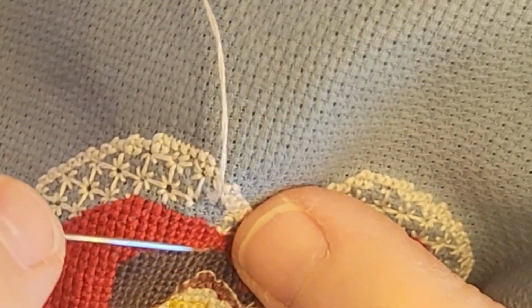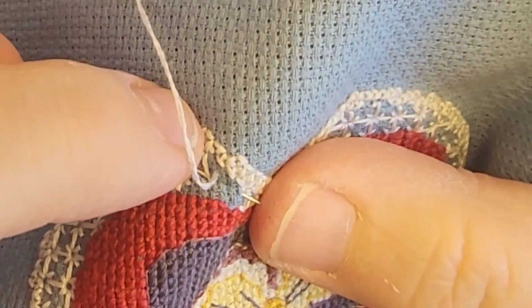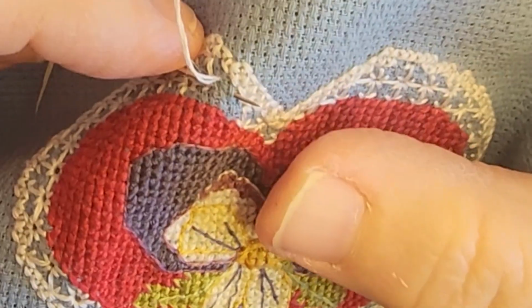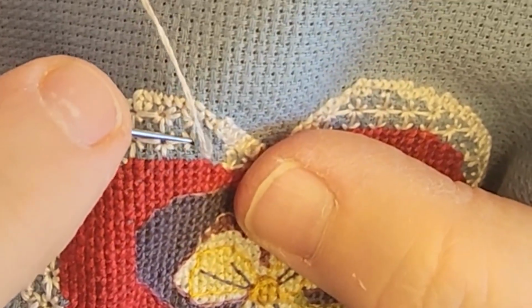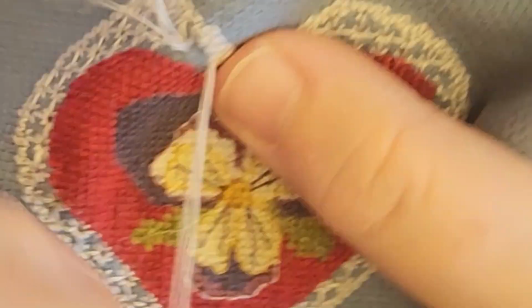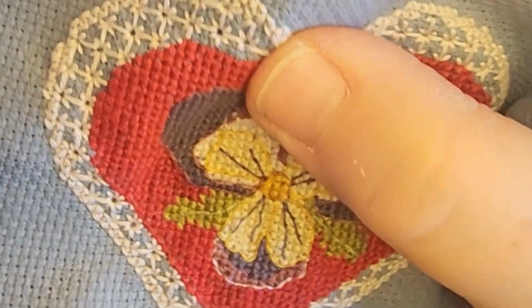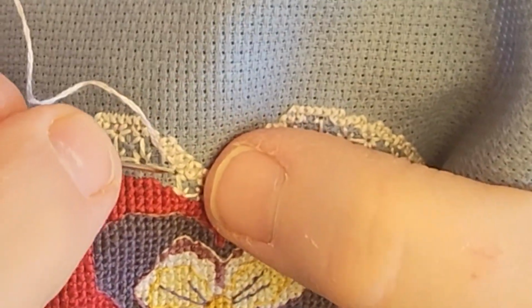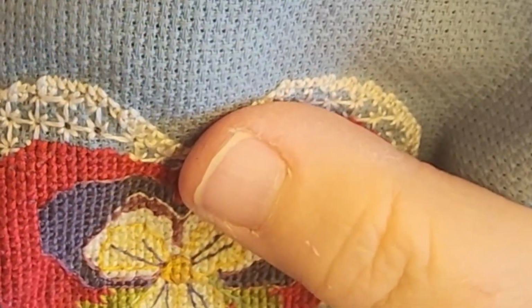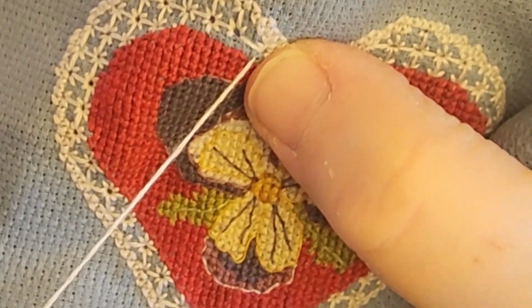Diagonal and over. Now we have this one and we have this one. Technically this one should come to here, and technically that one should go to there. But what we're going to do is we're just going to put them together. And make one very long.